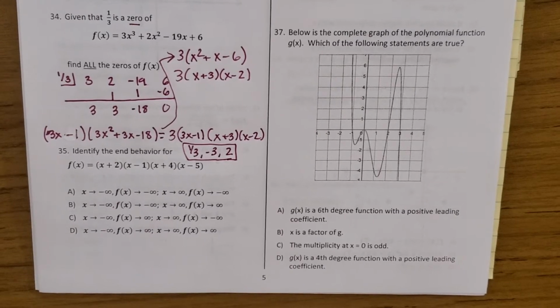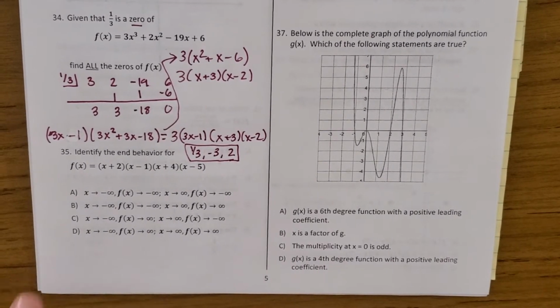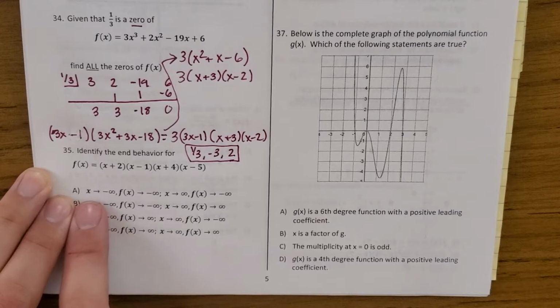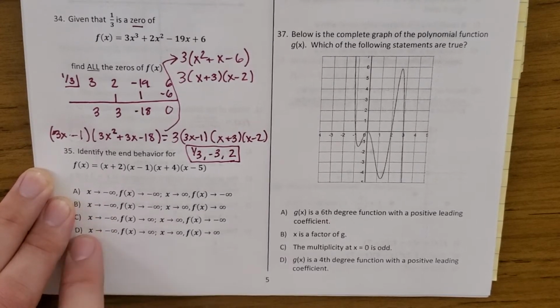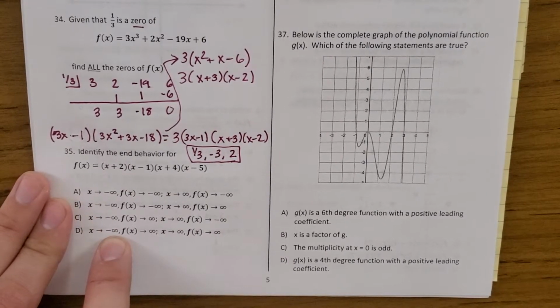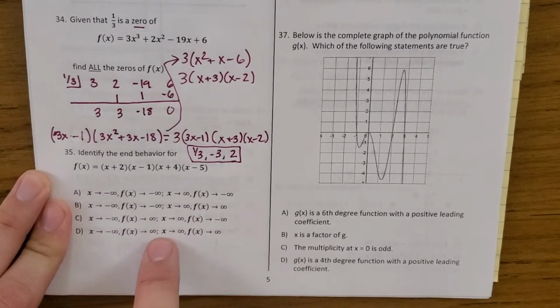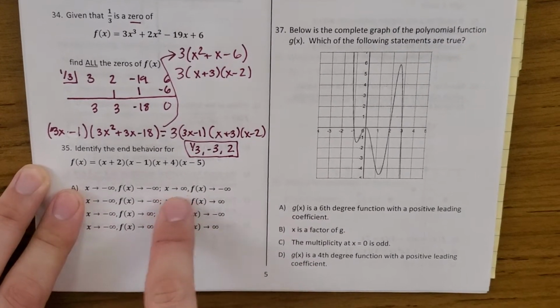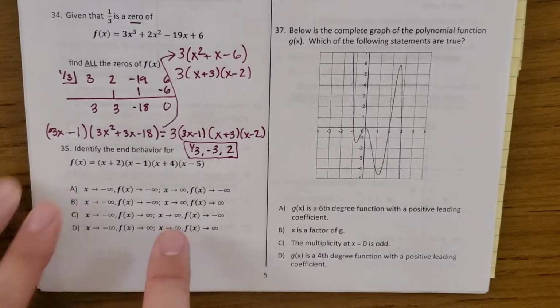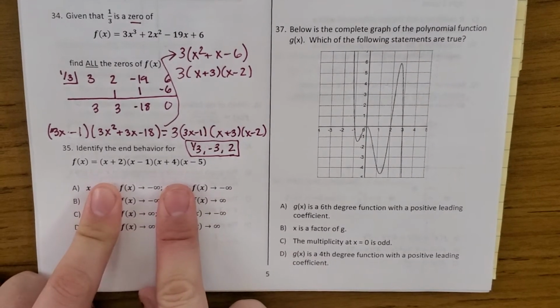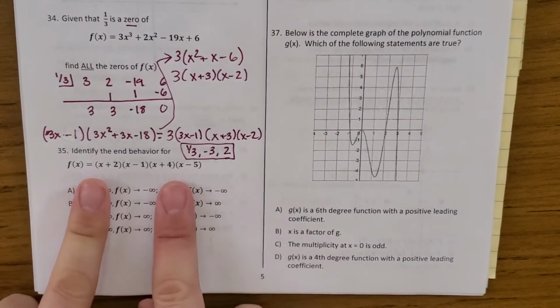This one says identify the end behavior. Remember, the way the end behavior is written is this first part will always say the same thing: as x approaches negative infinity. That part says what's happening on the left side. And this second part after the semicolon should always say the same thing too: as x approaches positive infinity, what happens on the right side. So really these parts we can ignore. It gets kind of confusing when you look at all those infinities, but this part we can ignore.